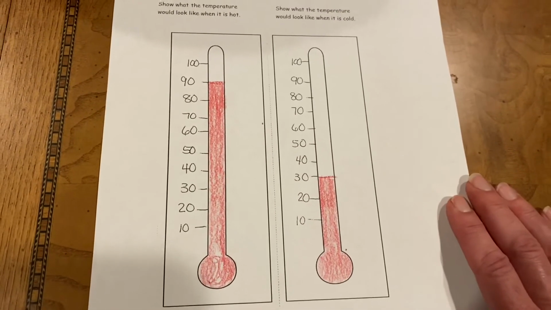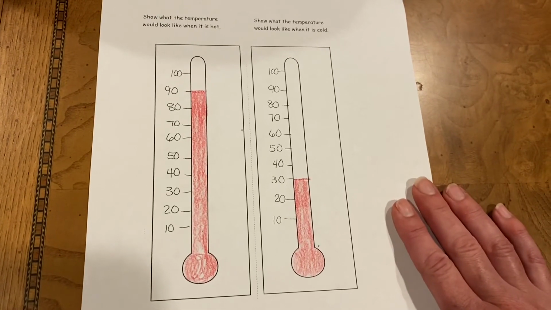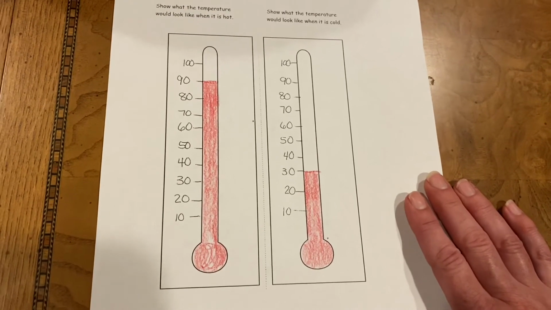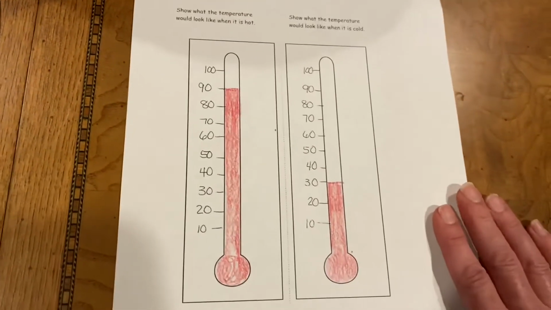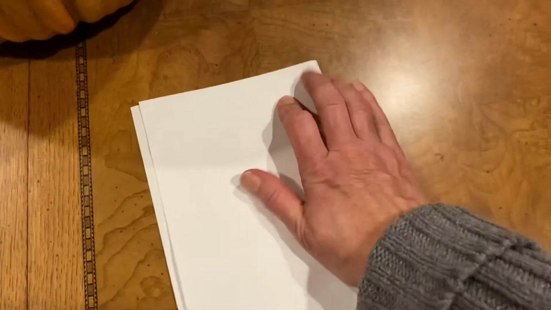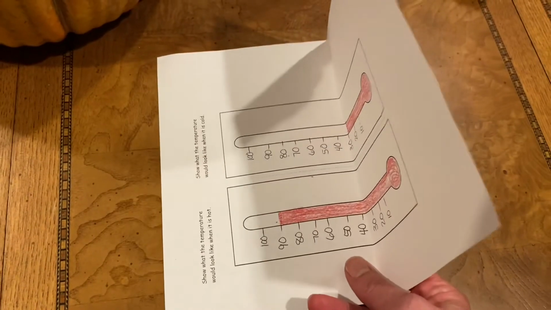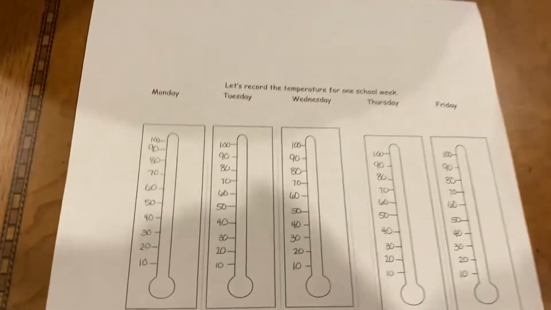You can decide, fill in that paper, and then put this into your science notebook. Go ahead and see if it fits, if you cut it out and glue it in. If it doesn't, you can just fold it like this. You can just fold it in half and glue the one part into your science notebook and fold it so you can unfold it later. That's one. And then we're going to record the temperature each day.